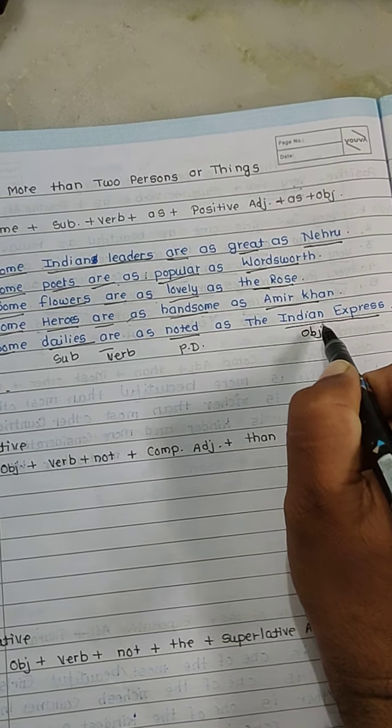Amir Khan is not more handsome than any other, then some other, write as it is, heroes. Full stop.